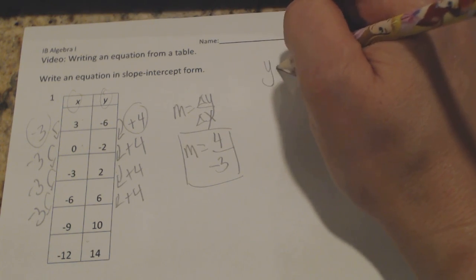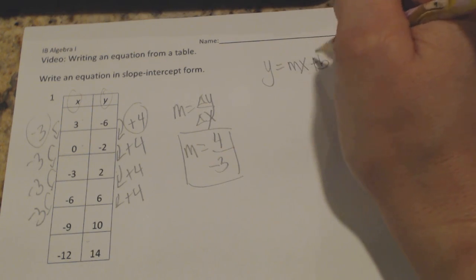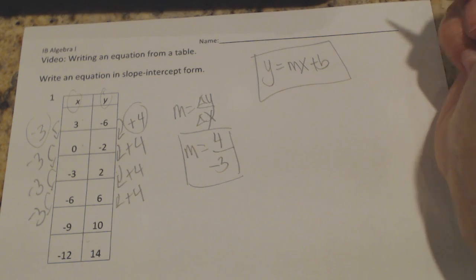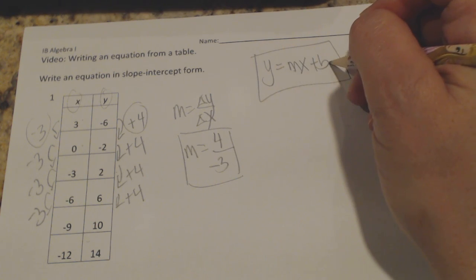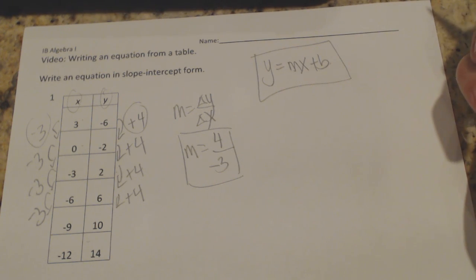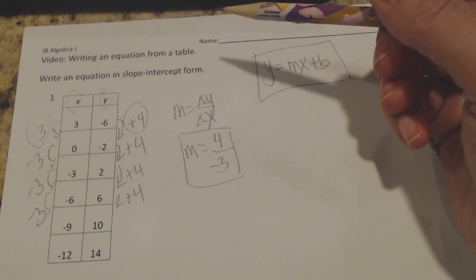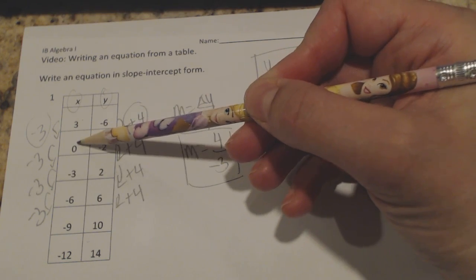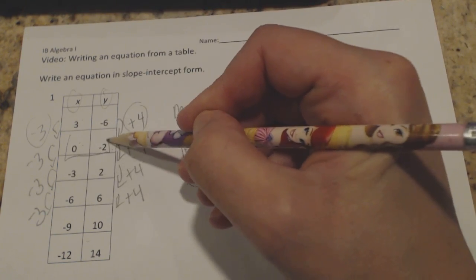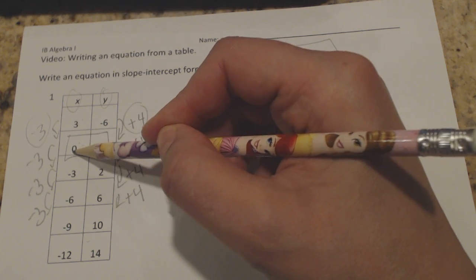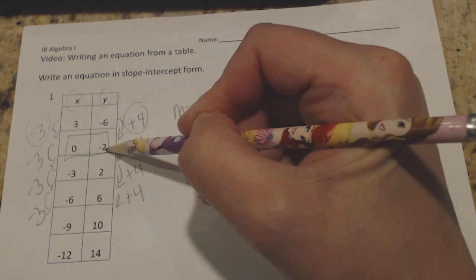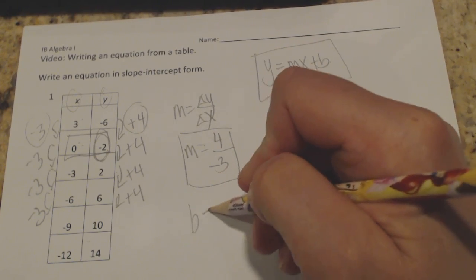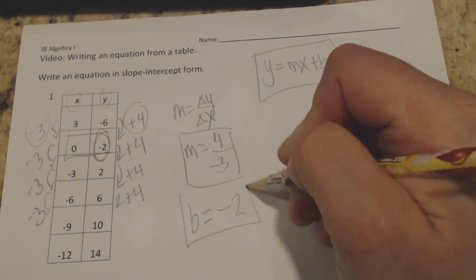In our steps, we need to find the constant rate of change, and we also need to find our y-intercept because we need, as I said before, m and b. We have m, let's find b, our y-intercept. When we find our y-intercept, we have to see where x is 0. I see x is 0 right here, so let's put a box around this point. What is that y value? That y value is negative 2. So let's write b equals negative 2 and put a box around it.